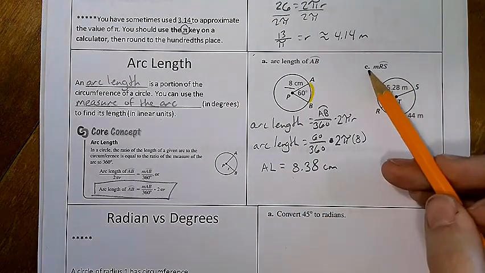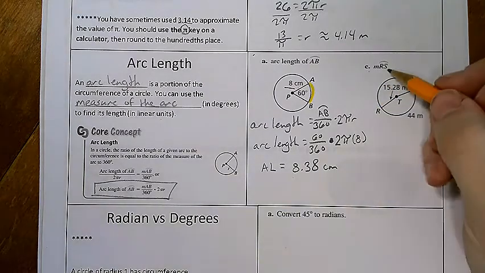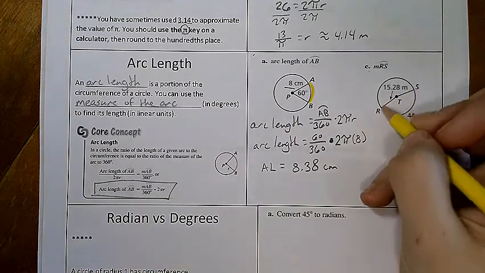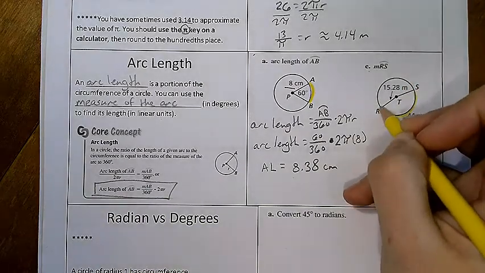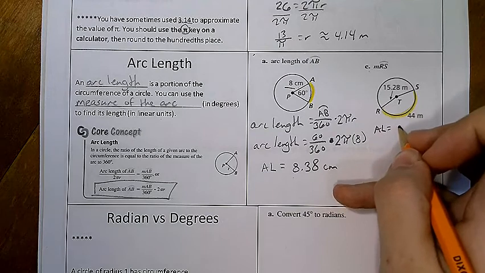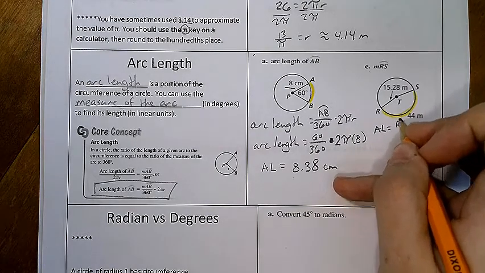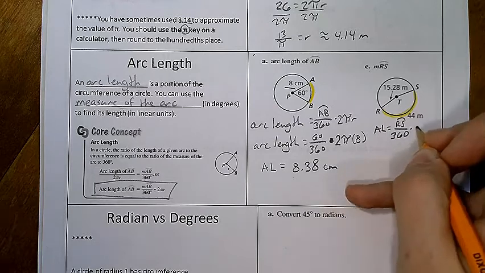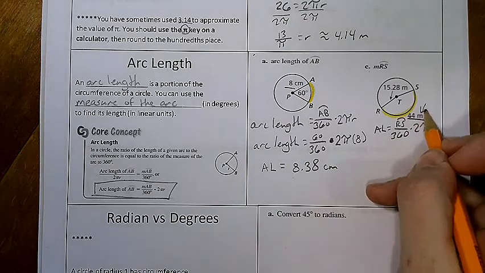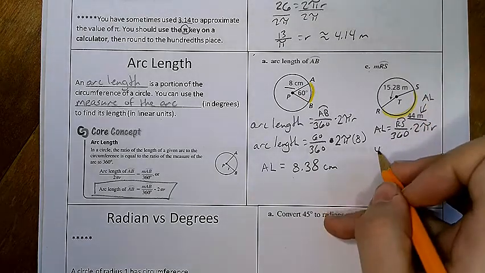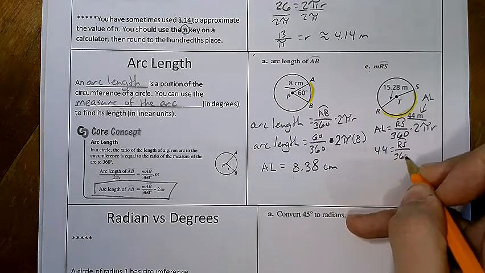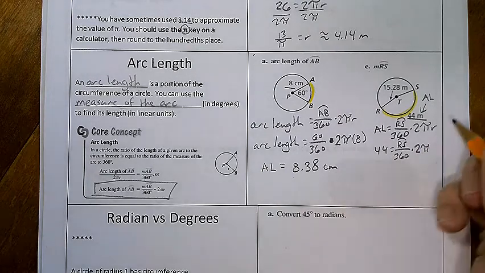So let's take a look at our next one right here. We are trying to find the measure of arc RS. Now be careful. RS is this right here. So we know our arc length is equal to the measure of RS over 360 times 2 pi r. I'm going to plug in what I know. I actually know the arc length this time. It's 44. So 44 equals, we're trying to find the measure of RS, divided by 360 times 2 pi, and I know my r as well.